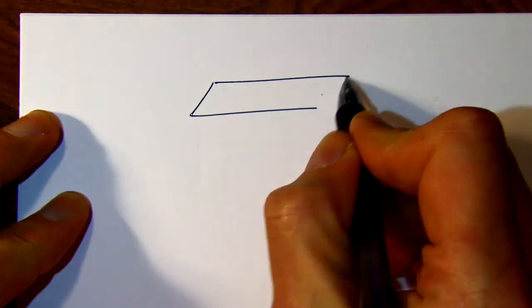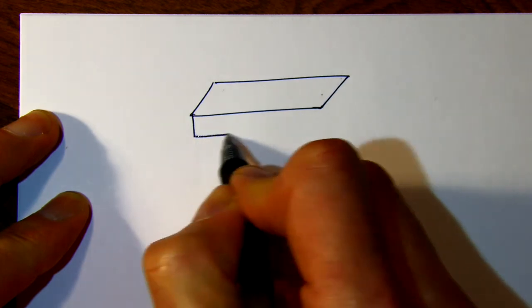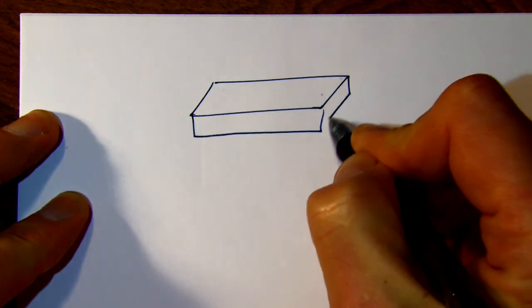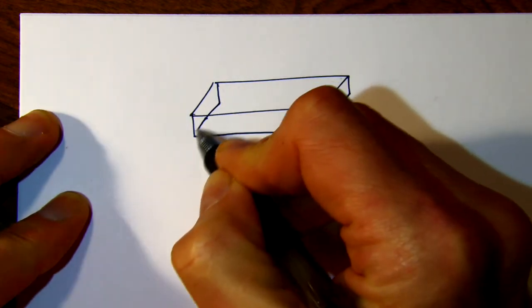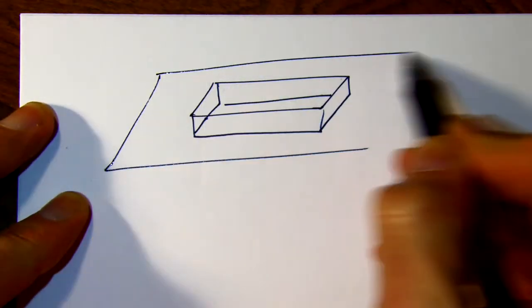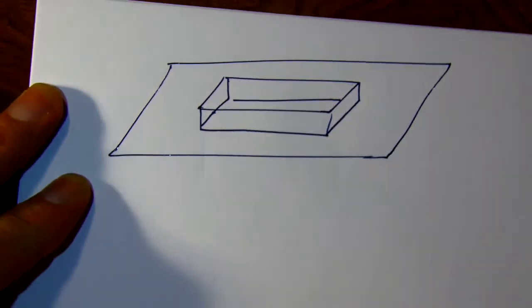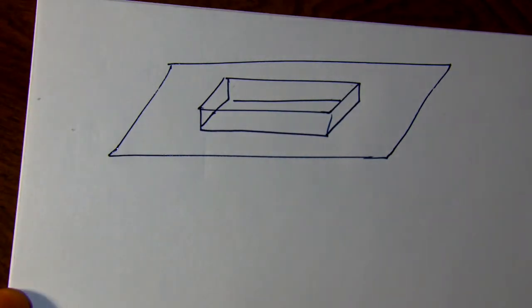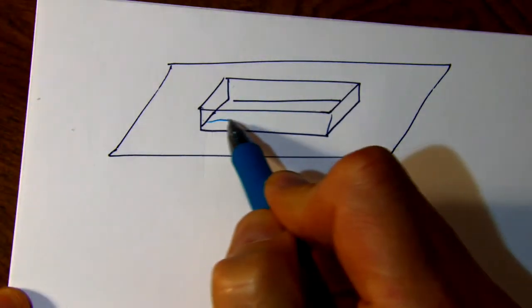Now what you can do is, there's a small tray that we have in lab. You fill it with water, put it on a sheet of paper. So we have this situation here. We fill this with water.